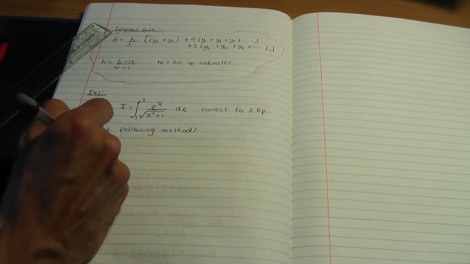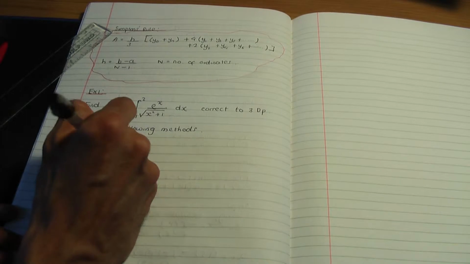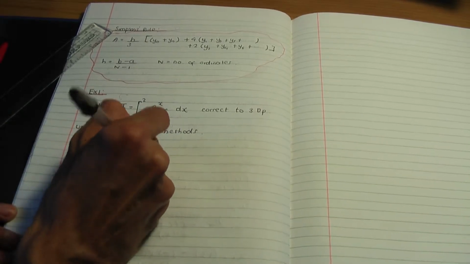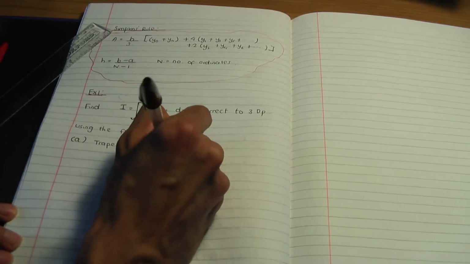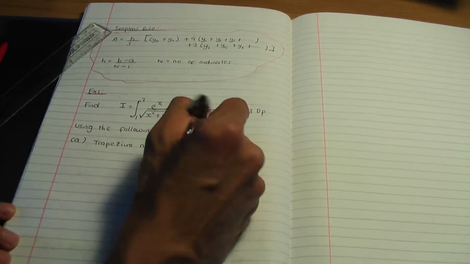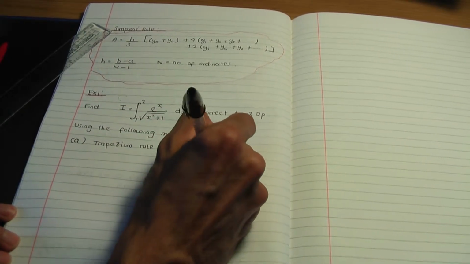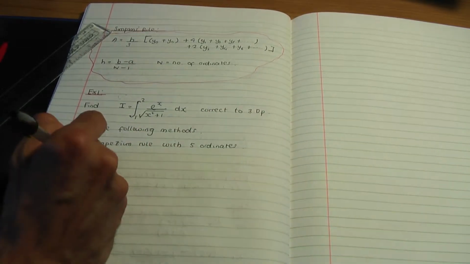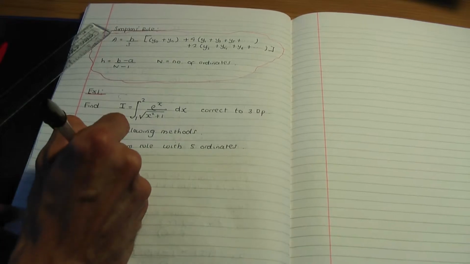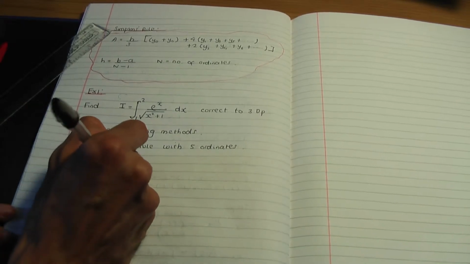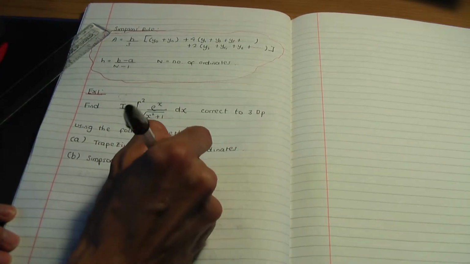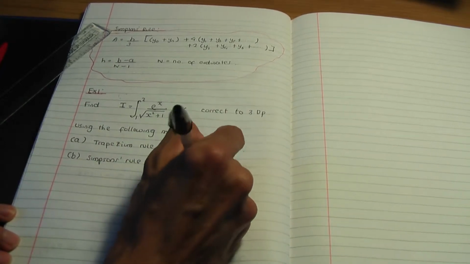In part A, we're going to be using the Trapezium rule with 5 ordinates. And part B, Simpson's rule with 5 ordinates also.